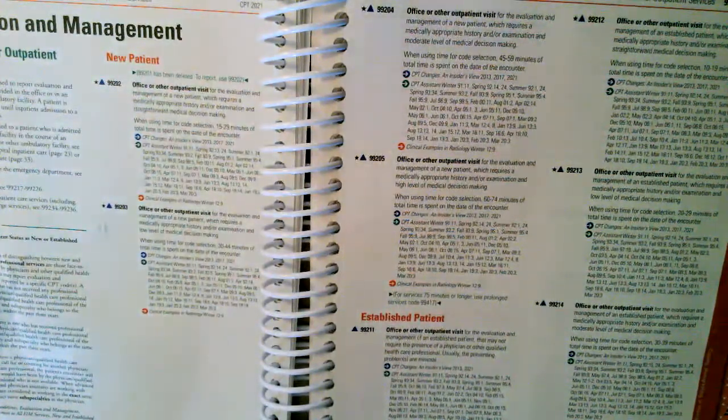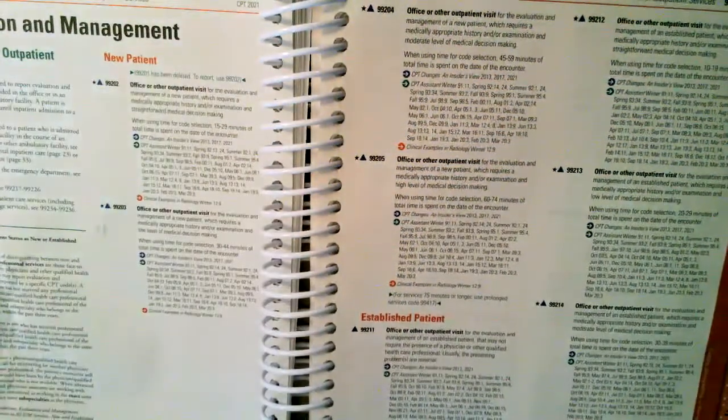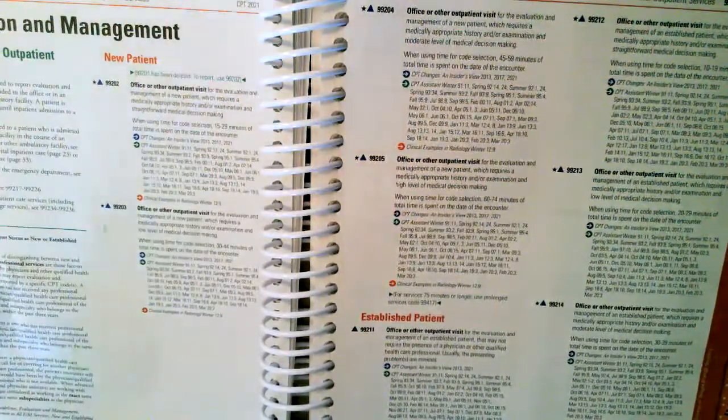But the first thing I want to point you to is your CPT manual. Now, if you turn to page 18 of your CPT manual, this is the beginning of your evaluation and management services. I want to call your attention to here. In red, it says new patient. You only have a few codes to choose from if you're a new patient in the office setting. You have a 99202, 99203, 99204, and a 99205.